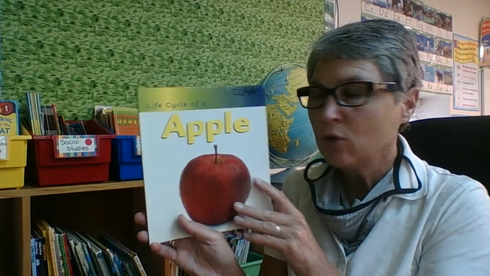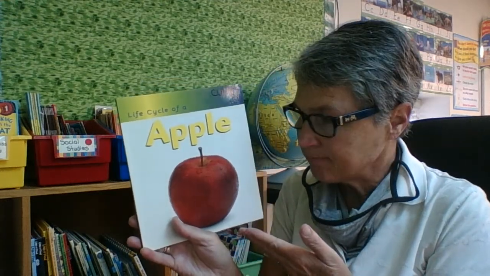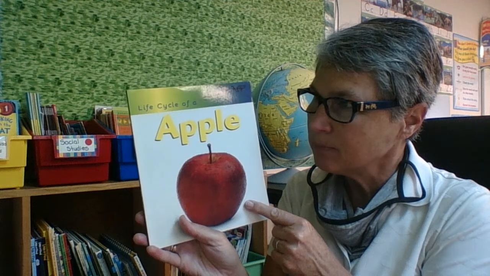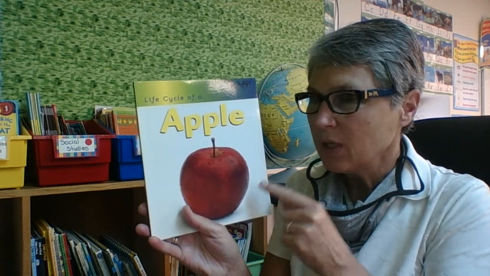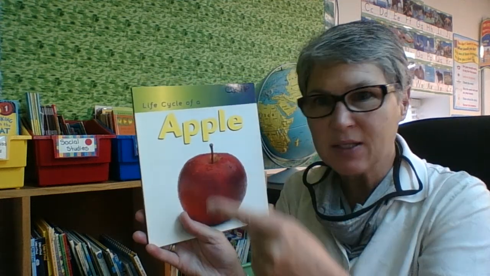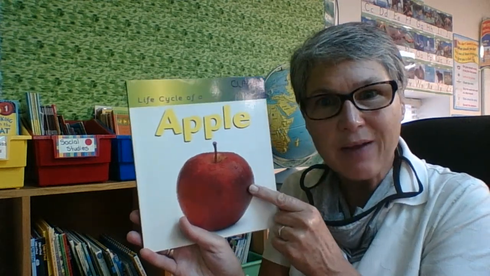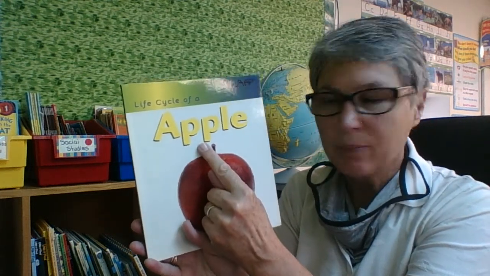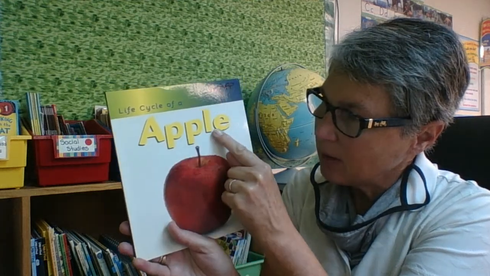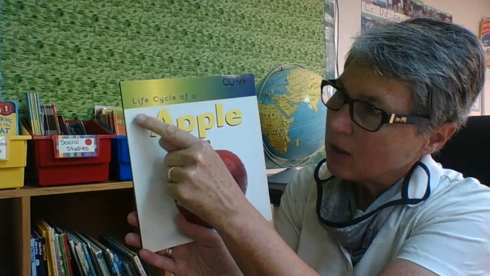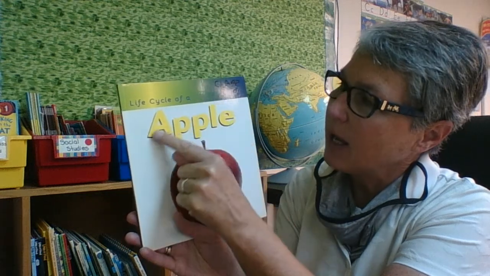Hi, boys and girls. Well, today we're going to look at the life cycle of an apple. A life cycle is pretty much a pattern that repeats, but it's a living one. So, this is the life cycle of an apple. Apple. Life cycle of an apple.